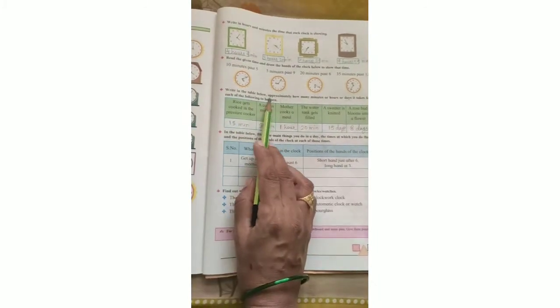A rosebud blooms into a flower. It is also a slow process. The bud is very tiny at the starting. It is very small. So it took 8 days to bloom into a flower. This way, children, you have to write the approximate time.